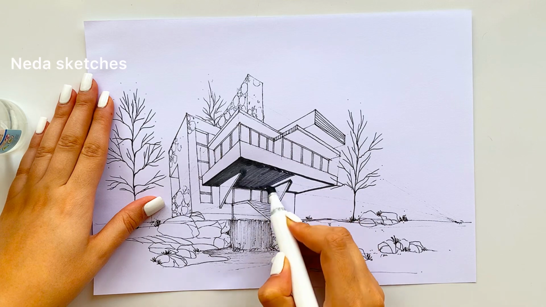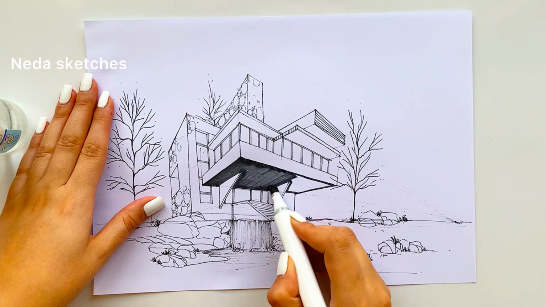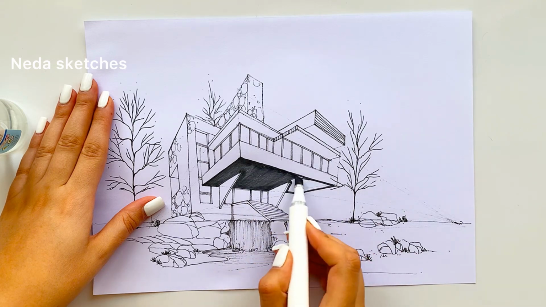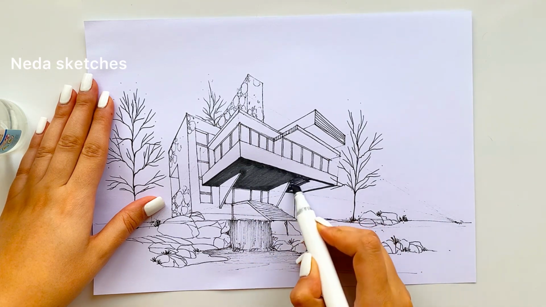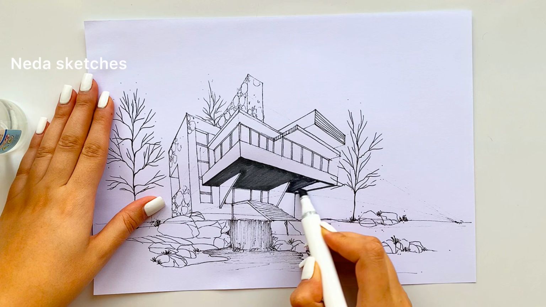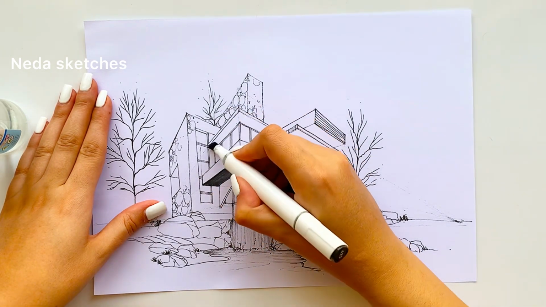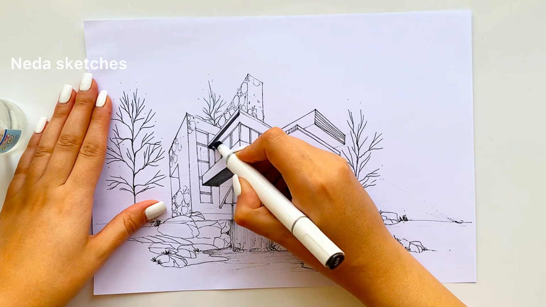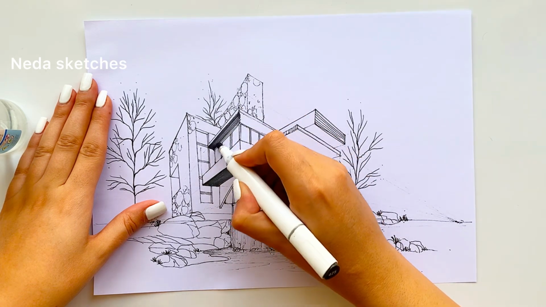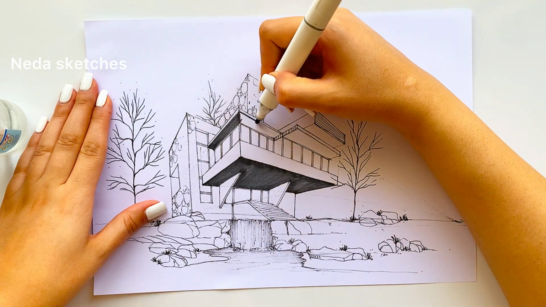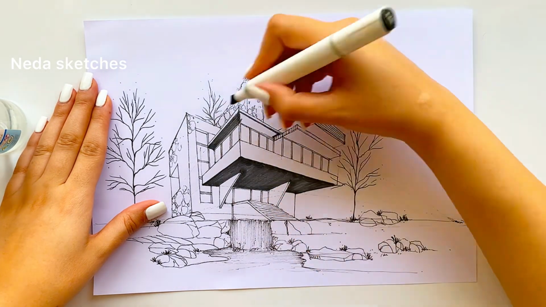When you color different shapes, at first you can color the borders, and after that color the inside of the shape. This is the best way for having tidy coloring. I keep on coloring the beneath levels with this dark gray as you see, and after that I choose another color for other parts of the building.